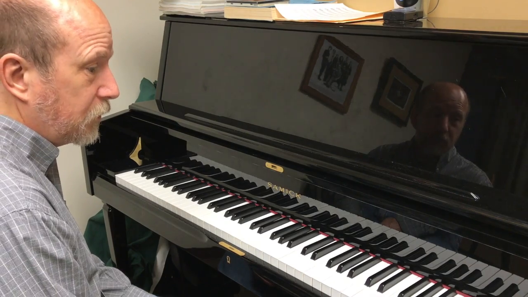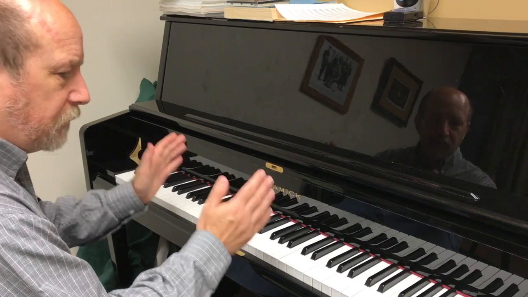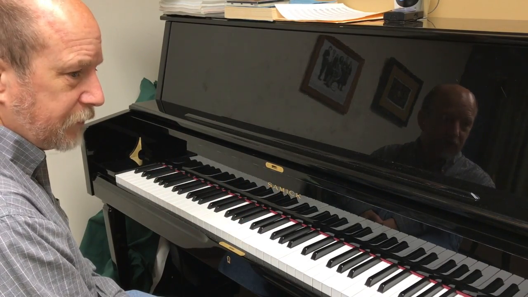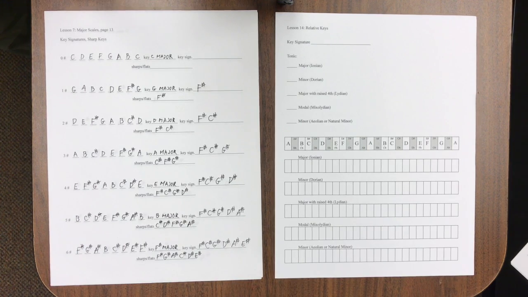So now what we're going to do is go through all the keys that we've written out and just organize them into groups of relative keys on our next worksheet. So the relative keys that are relative to each other use the same set of pitches, and as a result they have the same key signature. So we're going to organize all these keys you've written out by key signature.